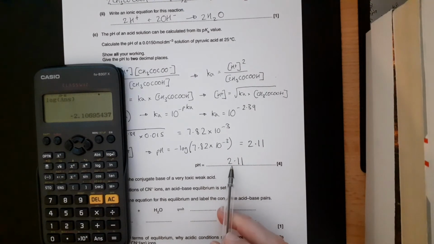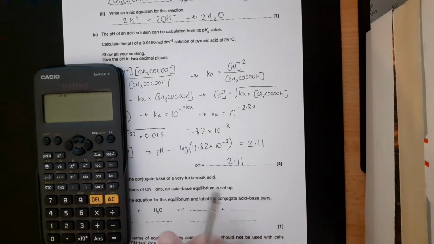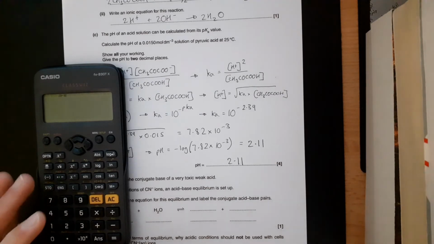Is that a reasonable pH for a weak acid? Yeah, that's what we're expecting, isn't it? It's below 7, but it's not particularly low. It's not pH 1 or something. So that seems reasonable.